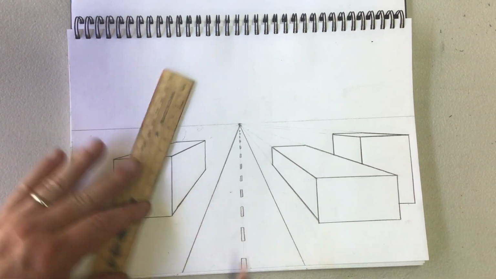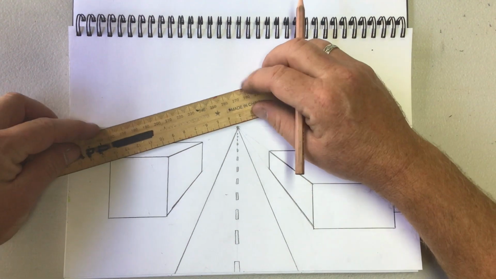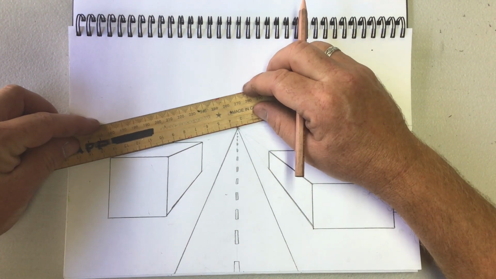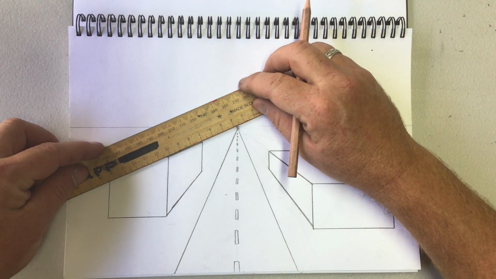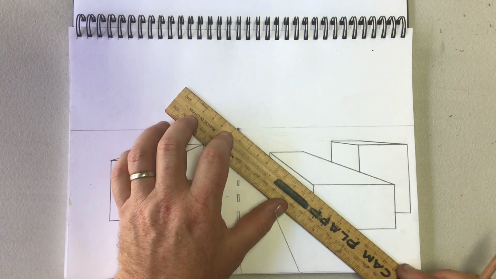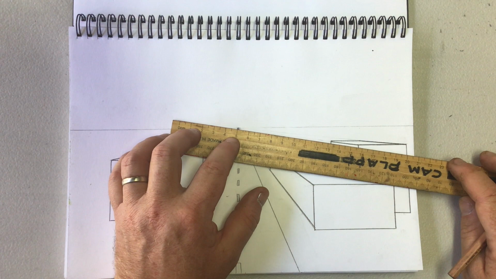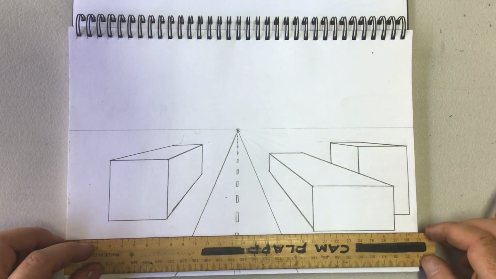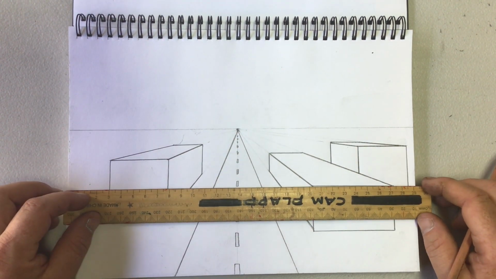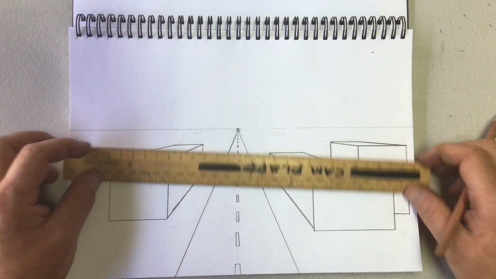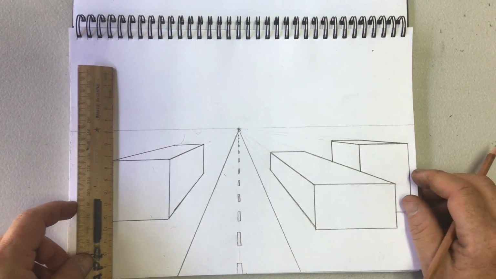Now remembering that here's my little test, that all of these lines going back will all lead to that point. That's how I would check if I've got it correct or not. Okay, and all these lines should run horizontal, these edges, and these lines should all run vertical.